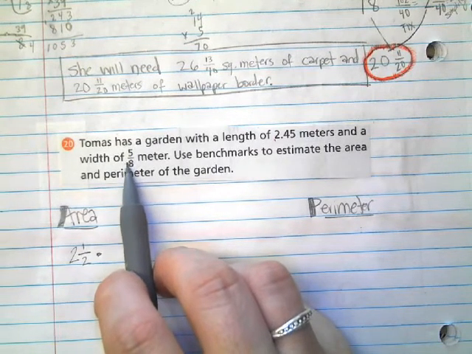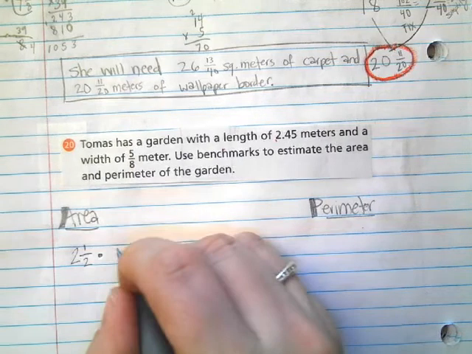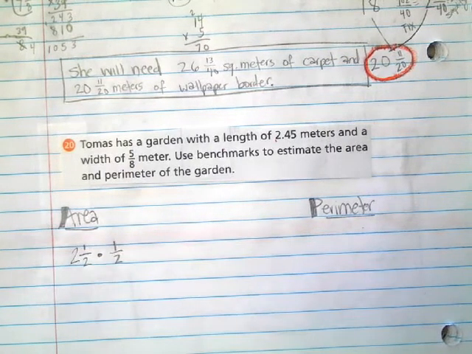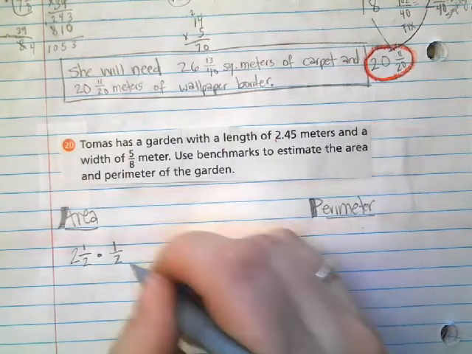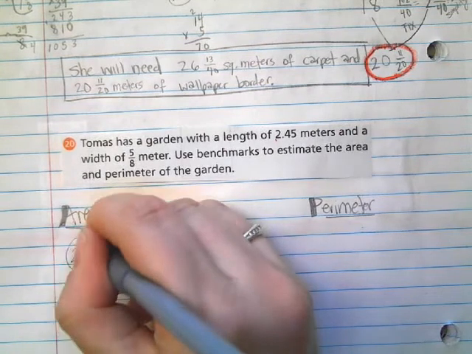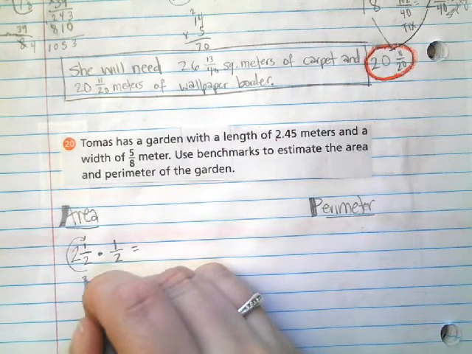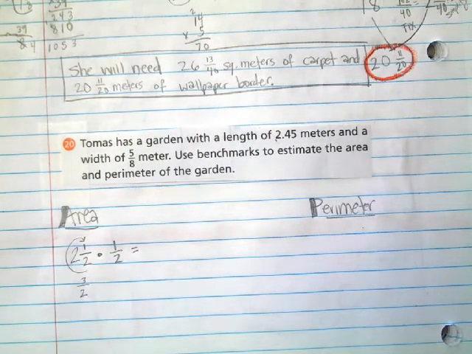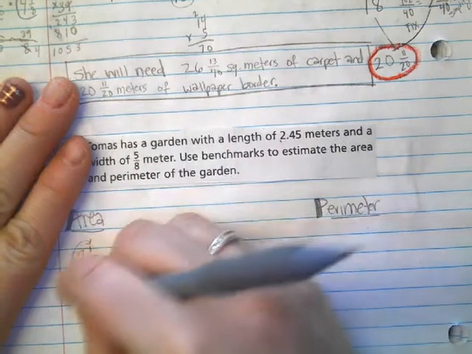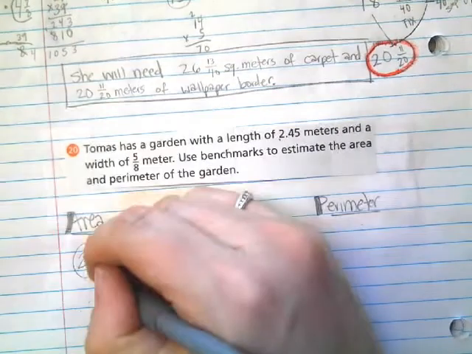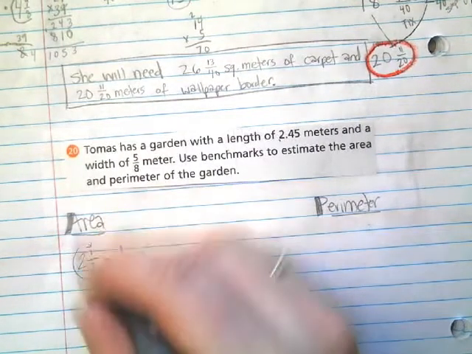Well, let's do it as a fraction. Because 2.45 is close to 2.5, that's why I did it as 2.5. And we're going to times it by 5/8. 5/8 is really close to a half because that would be 4/8. So we're just going to multiply it by a half. Okay? That's much easier. 2.5 times a half.